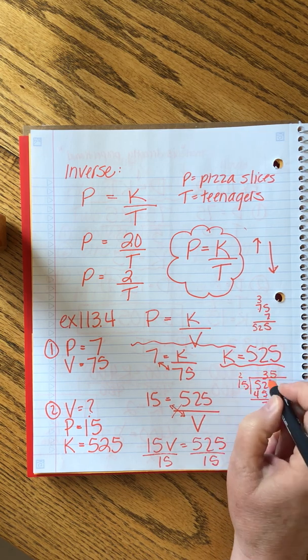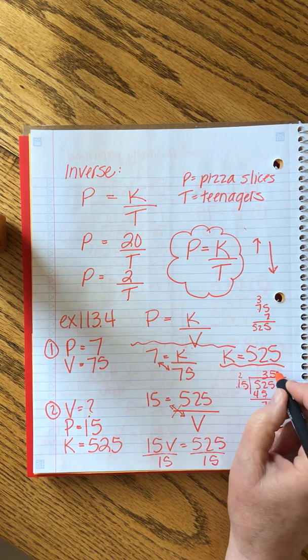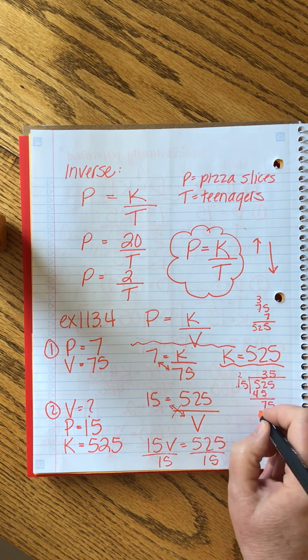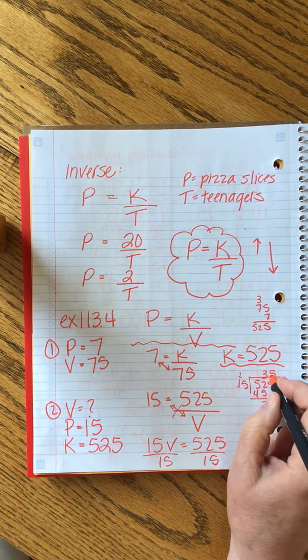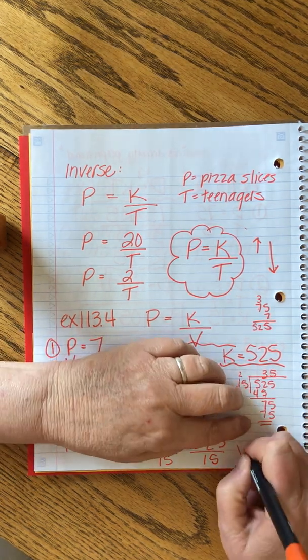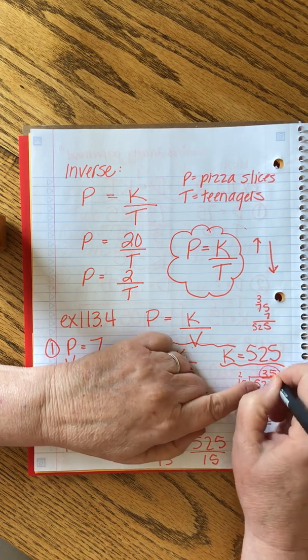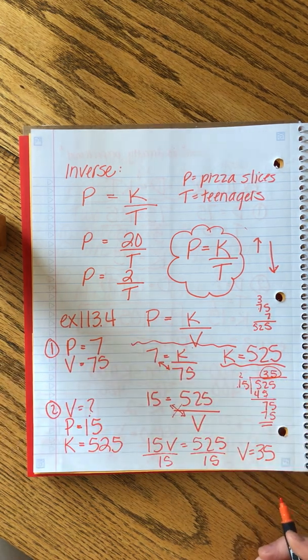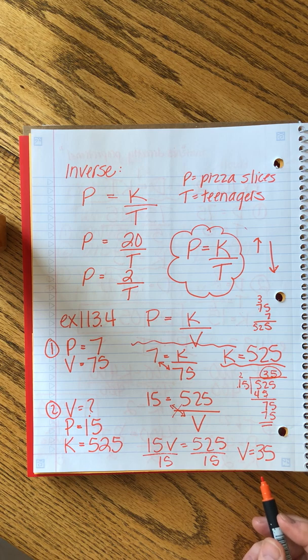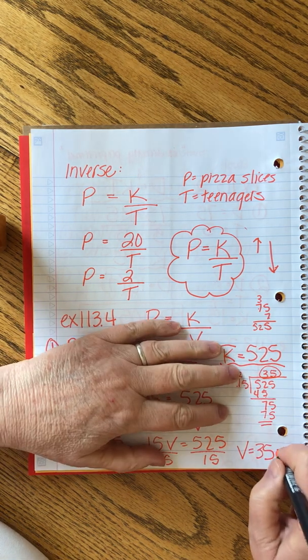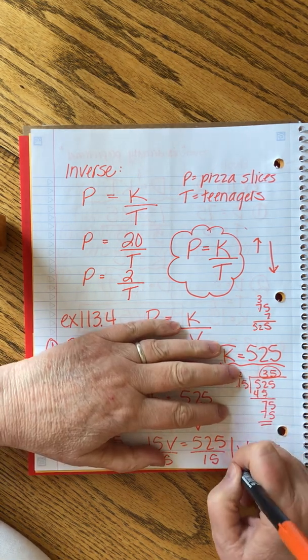25, 2, and I'm double checking my math here. 5 times 1 is 5, plus 2 is 7. Okay, it worked out. So that means my answer, the volume is 35. There's my answer. What's the unit? I don't know. Let's look back at our problem. The volume is 75 liters, I see written in the book. So I say, okay, this is a volume, so I'll just put liters on it.